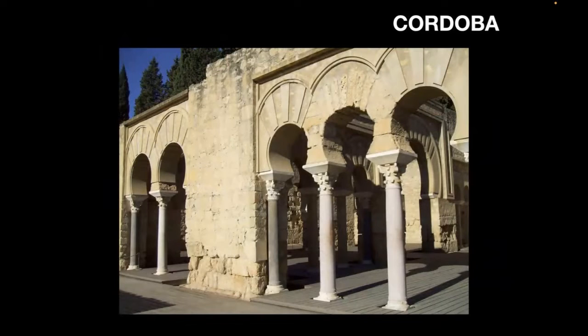Just outside Cordoba, we will visit another palace, Medina al-Zahara, from the 10th century. In the 10th century, starting from 929 AD, to be precise, Cordoba was the capital of the Caliphate of Cordoba.